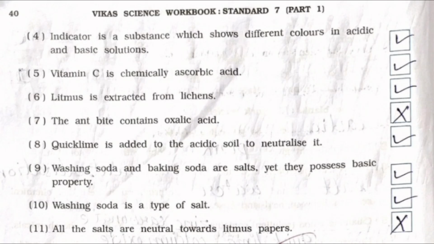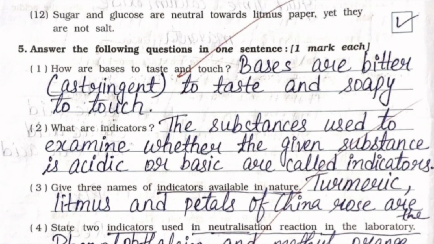Eighth, quicklime is added to the acidic soil to neutralize it. It is true. Ninth, washing soda and baking soda are salts, yet they possess basic property. It is true. 10th, washing soda is a type of salt. It is true. 11th, all the salts are neutral towards litmus papers. It is false.